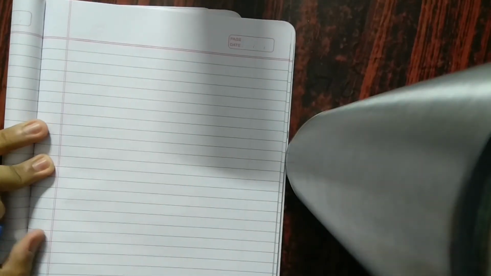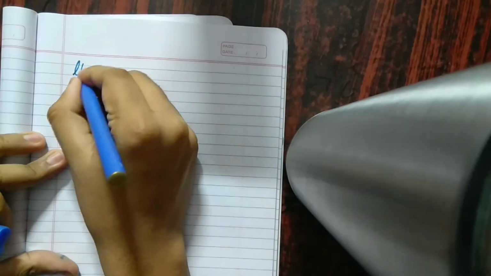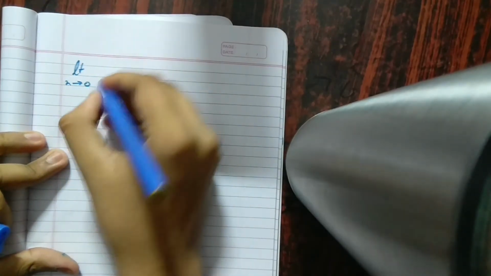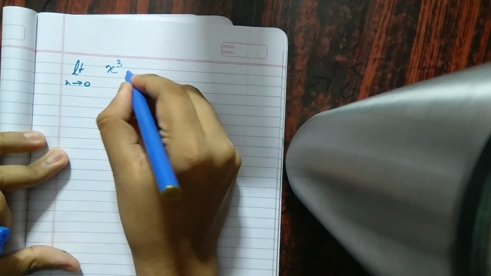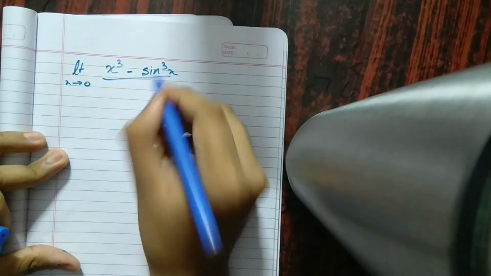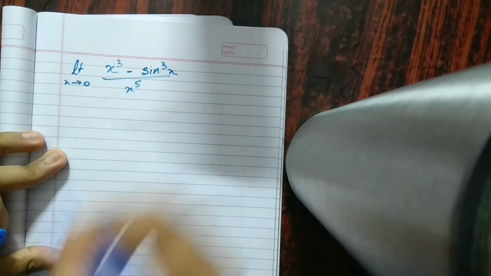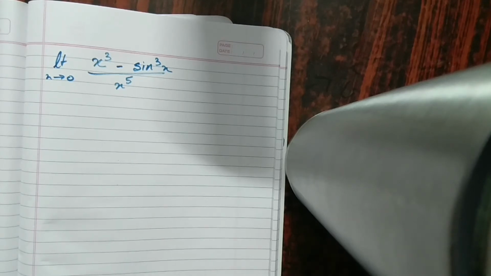Today we are going to deal with a very different question of limits. The question is: limit x tends to 0, (x cube minus sine cube x) by x to the power 5. So the first step is to check whether the limit exists or not.